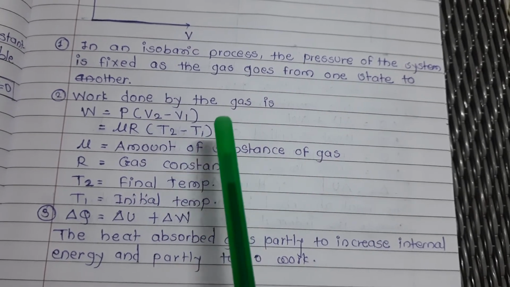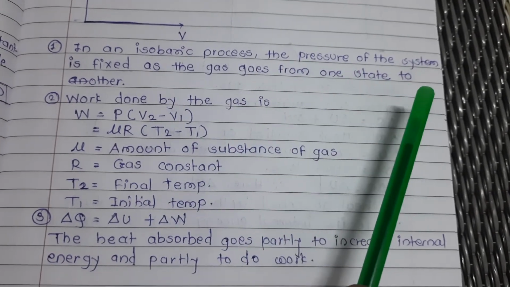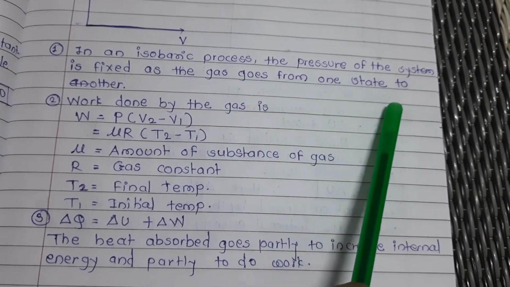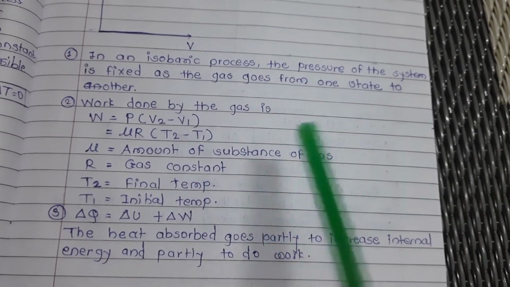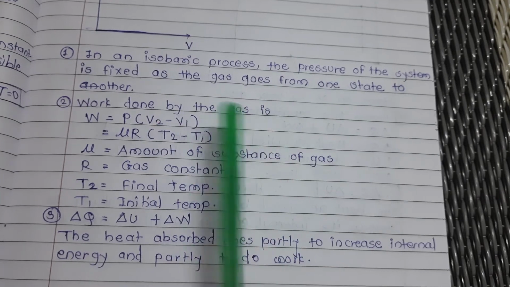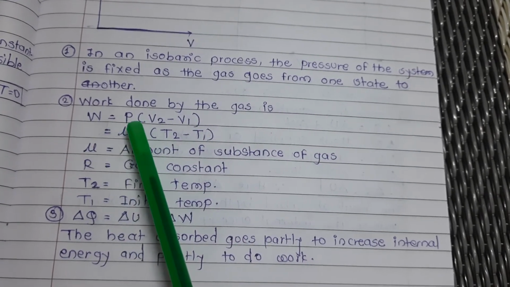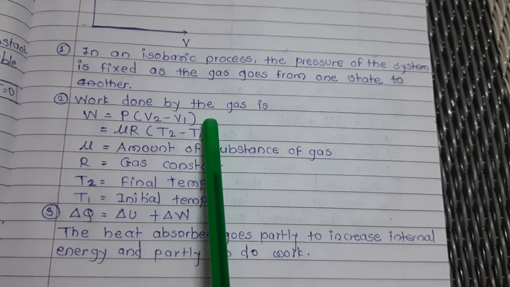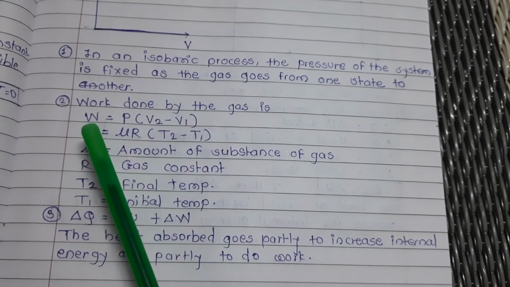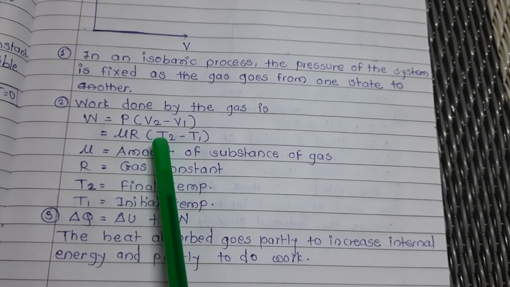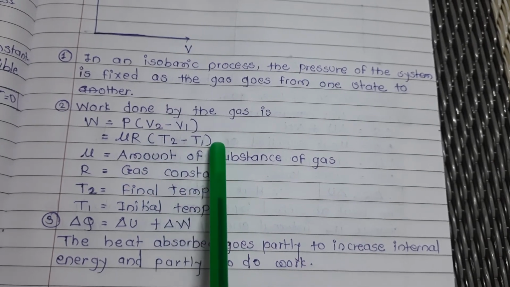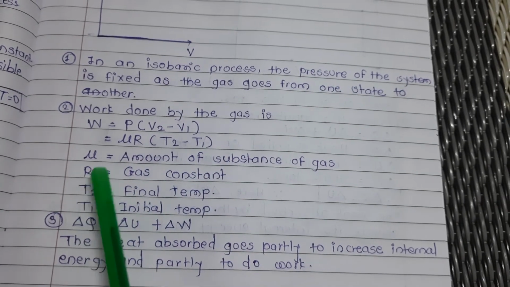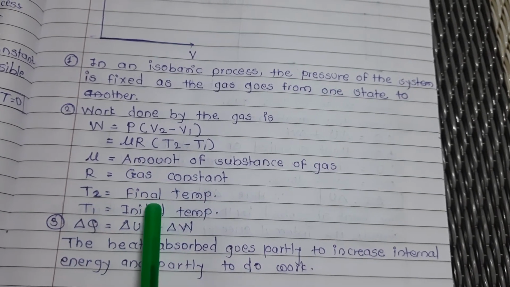Now, some other very important information. In an isobaric process, the pressure of the system is fixed as the gas goes from one state to another. Work done by the gas is W equal to P, pressure is a constant, times V2 minus V1. Volume changes for the work done. Second, mu R into T2 minus T1. Mu is the amount of substance of the gas, R is the gas constant.